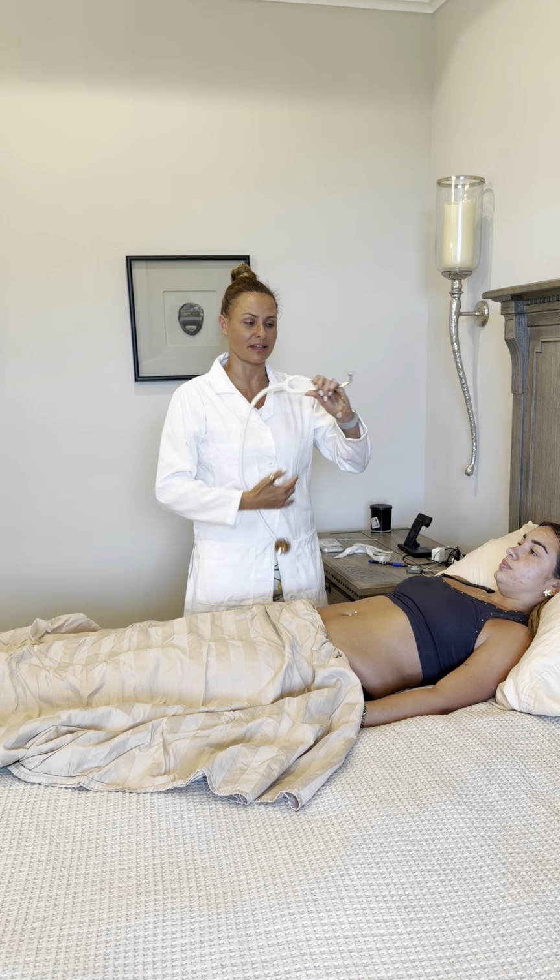So here. Oh, you hear that change? Okay, so we're going to mark it. And then I'm going to do the same thing, working my way down mid-clavicular line, starting about the third intercostal space, working within those intercostal spaces until I hear the change from tympany to dullness.